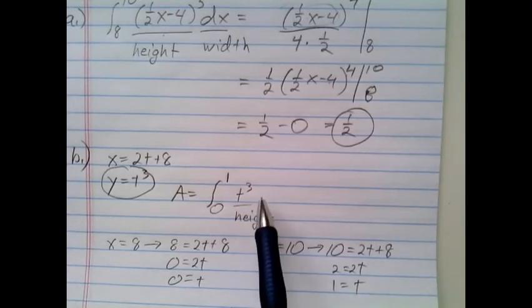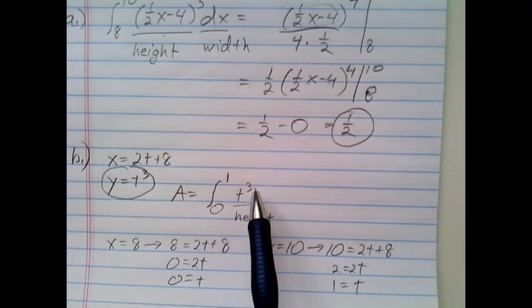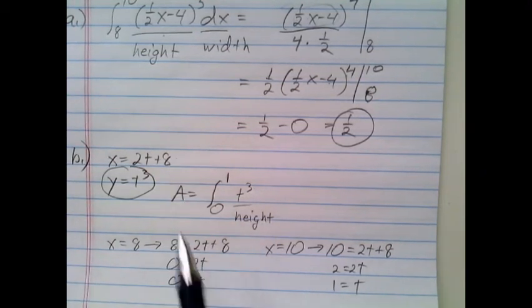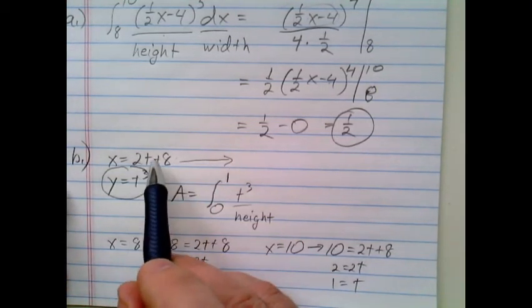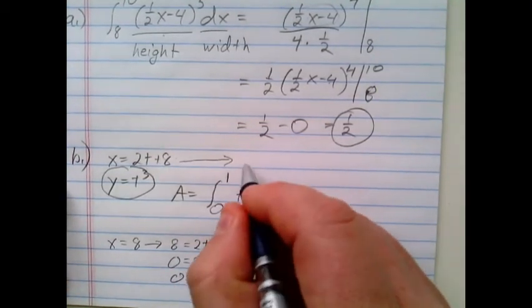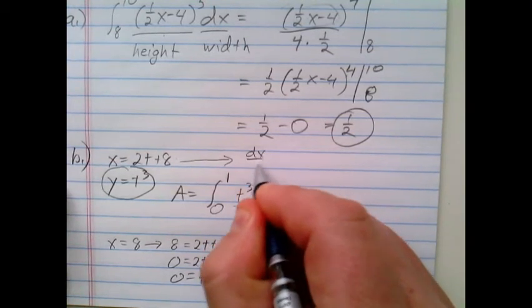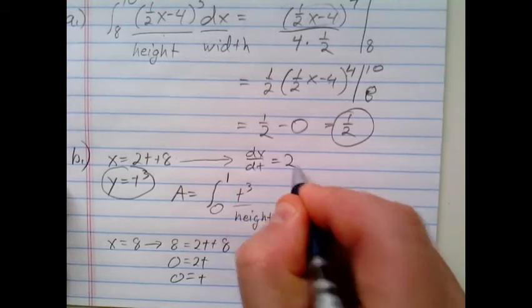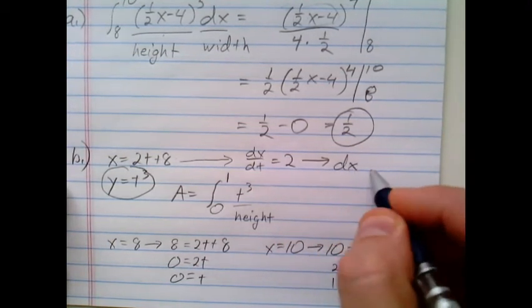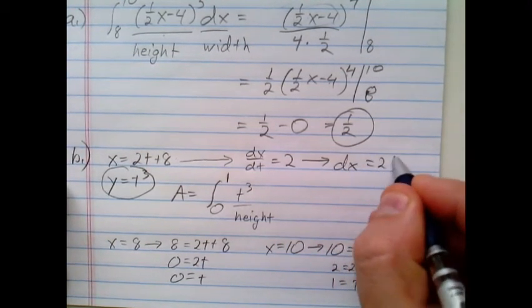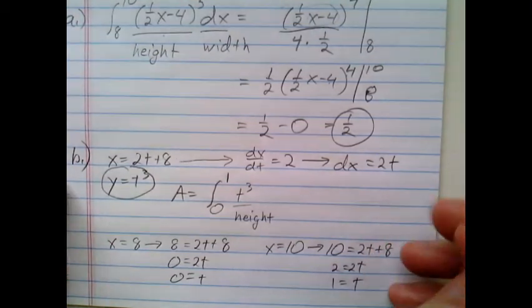Now my width is still dx. You might say, how do I get dx? I get it from here. Since I know that x is 2t plus 8, that tells me that dx/dt is 2. If I rearrange that a little bit, then dx equals 2 dt.